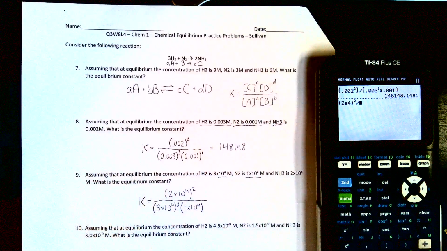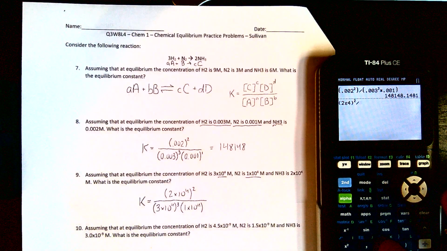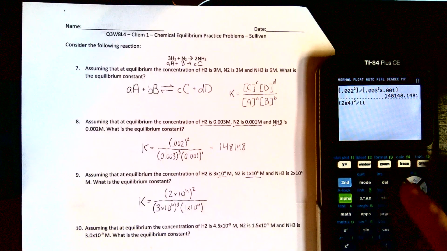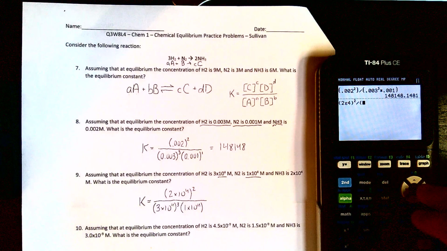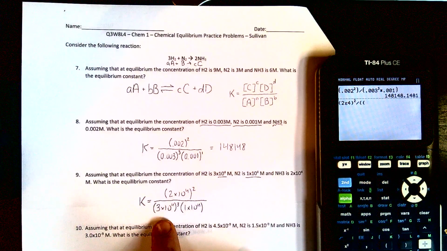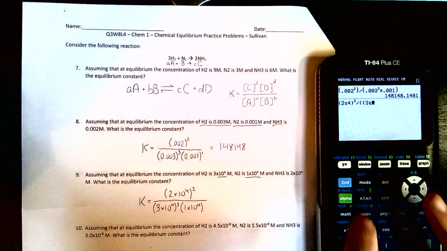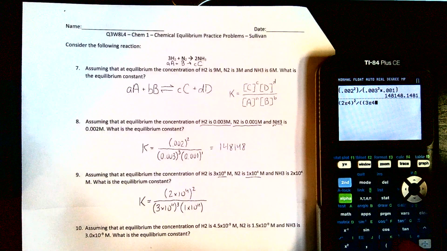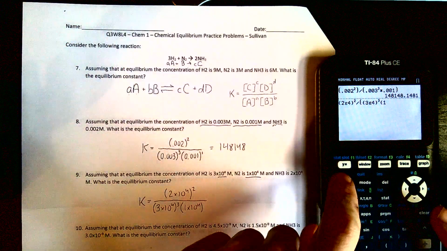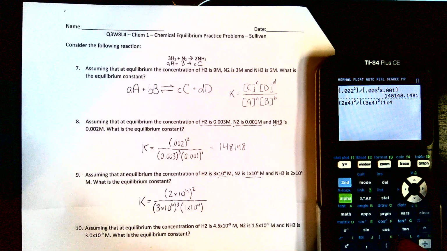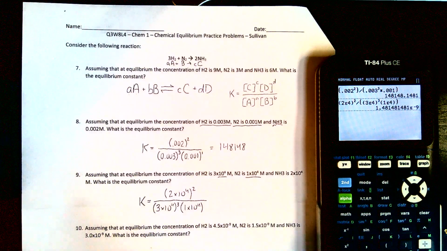Now when we're dividing, like I said at the beginning, the entire bottom should be in parentheses. So we're going to need 2 of them. The first one is going to encompass the entire bottom. The second one is there just for this. So we got 3 times 10 to the 4th, close it, and then we're going to cube that entire thing. Multiplied by 1 times 10 to the 4th, close both, and here we go. We get another answer.